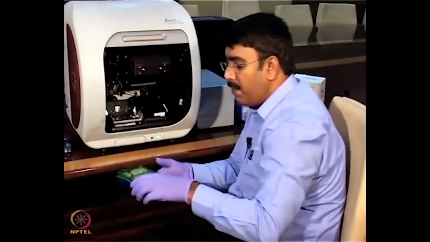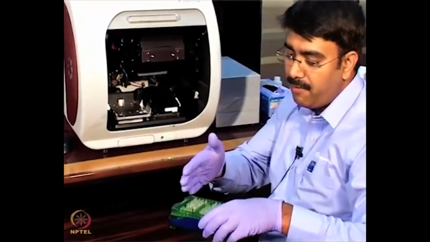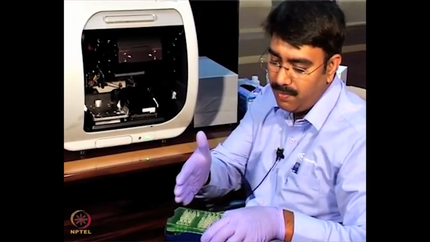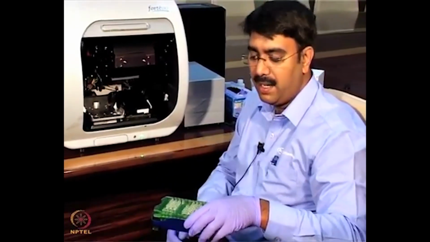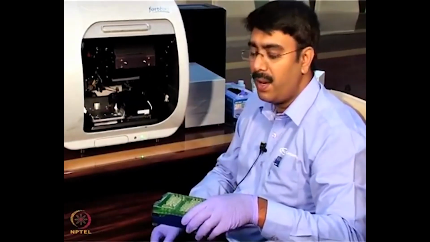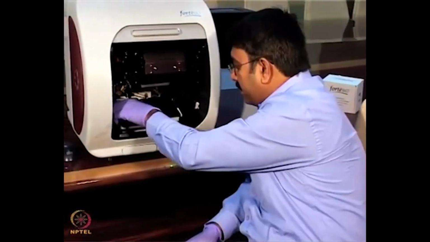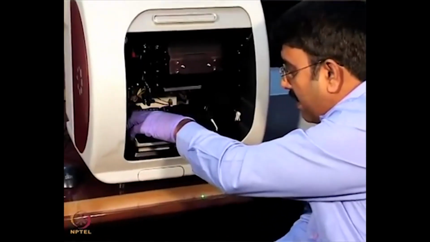So here I am going to place the sensor rack in the sensor compartment. We pick up the sensors from either column 1, column 2 or column 3, anywhere. We can program it according to the instrument. We are placing the sensor rack like this.